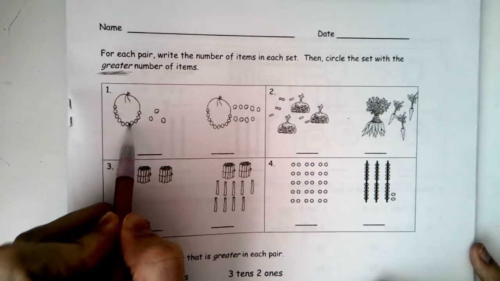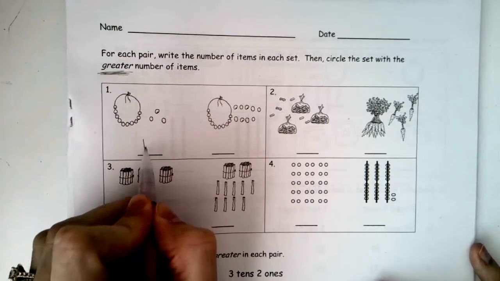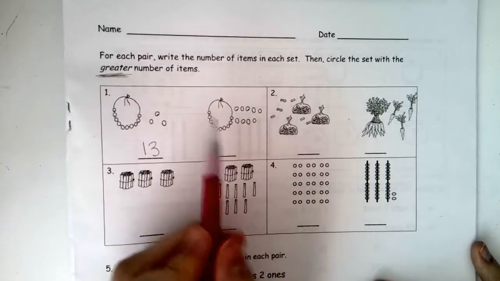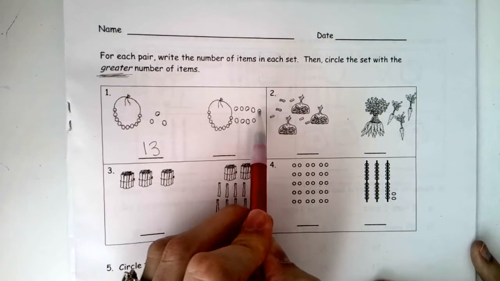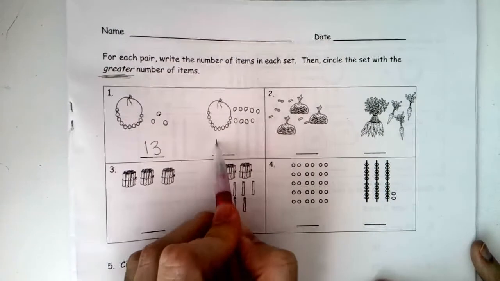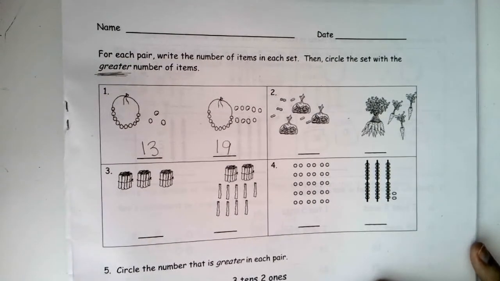So we have 10, 11, 12, 13, we're going to write on the first line. And go ahead and count up the next number. 10, 11, 12, 13, 14, 15, 16, 17, 18, 19. 1 10, 9 ones. All right, so now that we have both numbers, we need to circle the one that is greater.